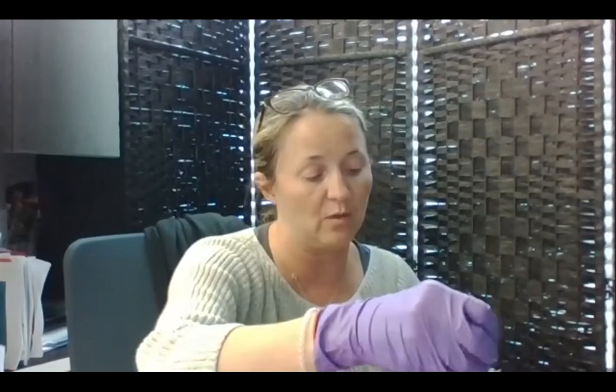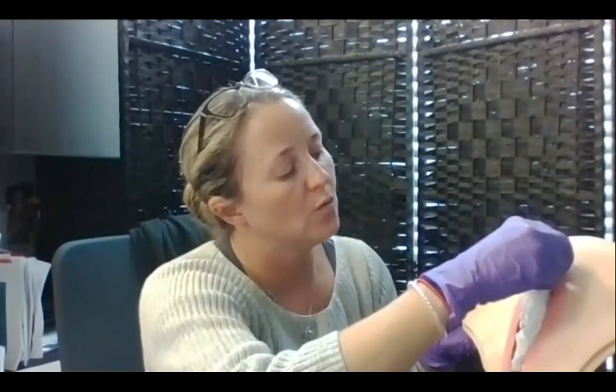And then we'll do the same thing with this other one. You want it to cover all the interior surfaces of the wound bed. You do not want it touching that peri-wound skin, all that skin on the outside of the wound. You want that skin to stay protected from the moisture so it doesn't get macerated. So we'll just loosely pack this in here.